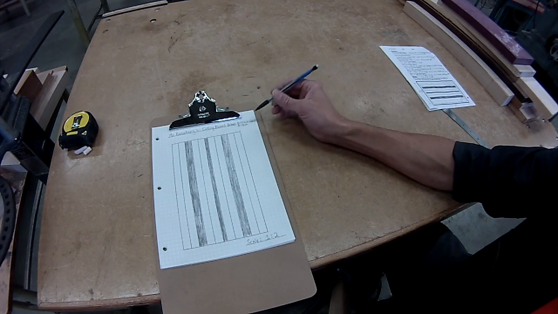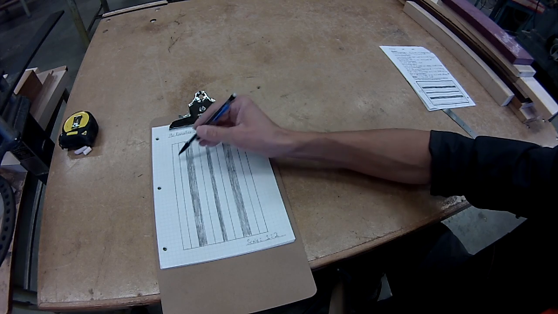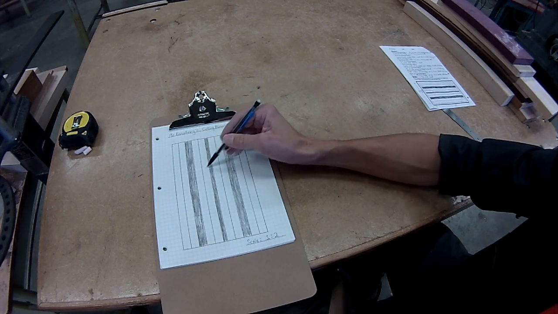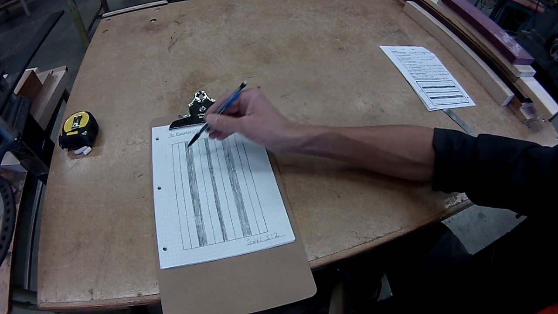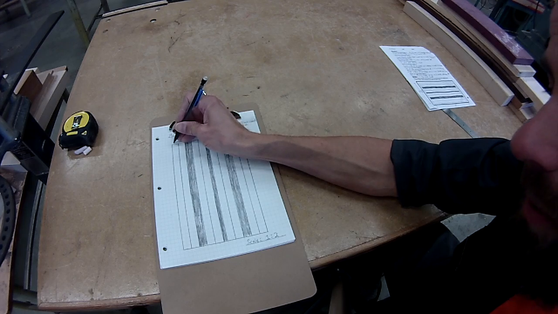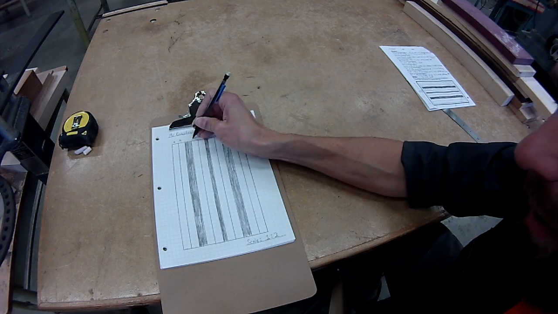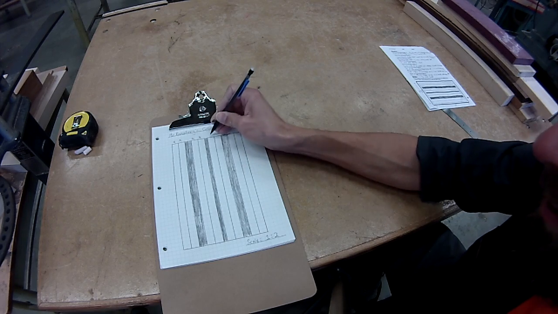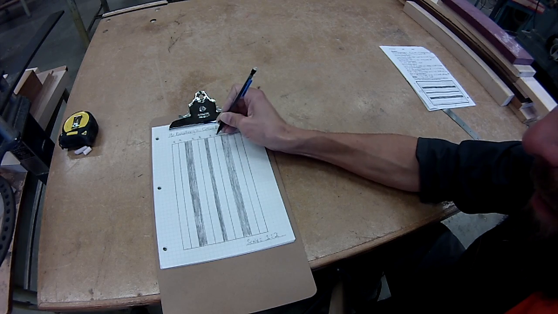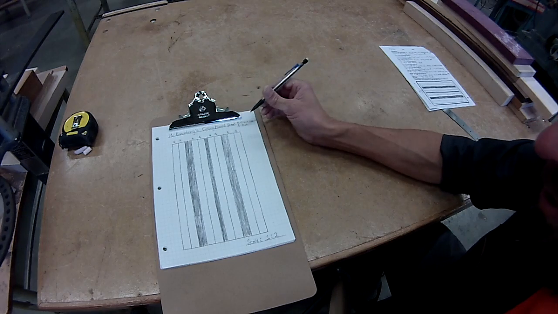So next thing we want to do is differentiate our different pieces of wood. The light ones are all going to be ash, and the dark ones are all going to be black walnut. Here I'm just going to put an A for ash, an A for ash, A for ash, just so I know that these are all going to be ash.